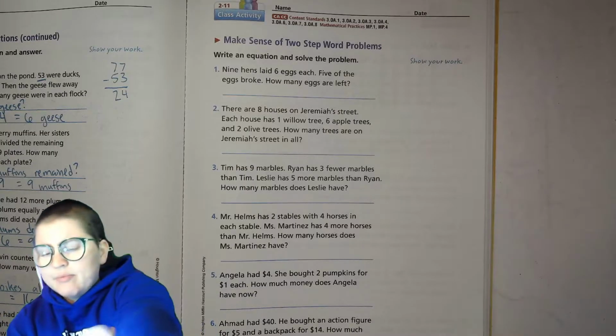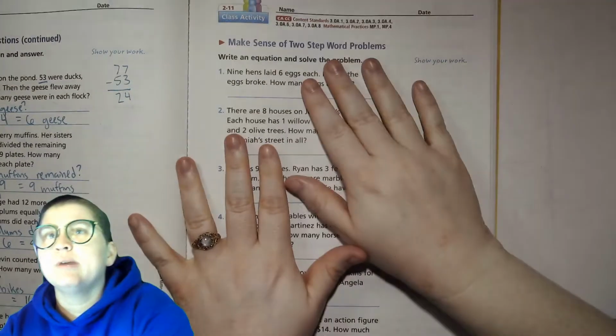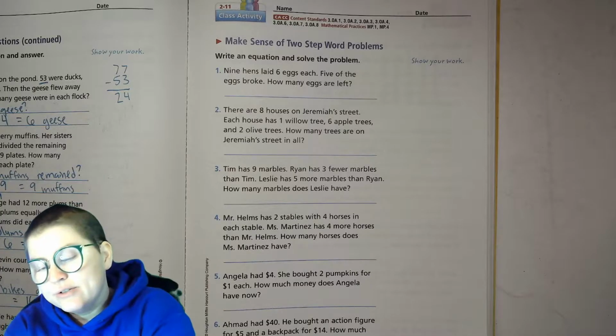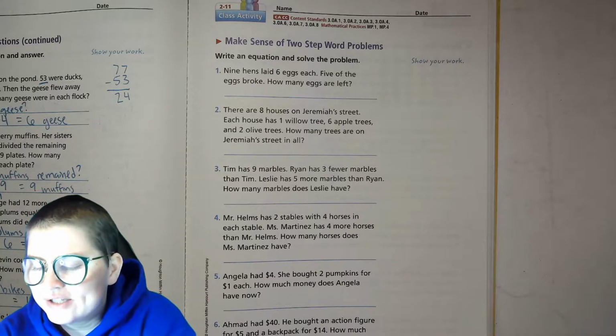So we're going to read these word problems and think about them, write an equation, and then solve them. If you would like to go ahead, you may do so. If you want to stay with me, you may do that as well. Let's go ahead and start. Write an equation and solve the problem.